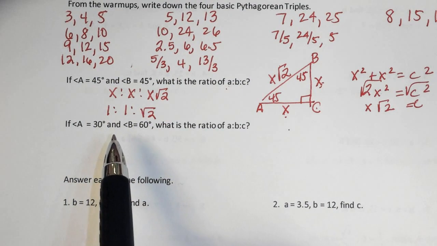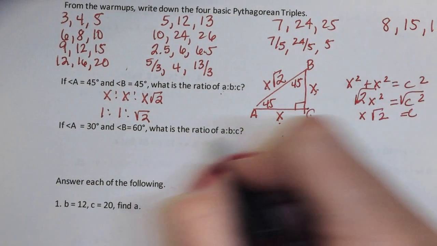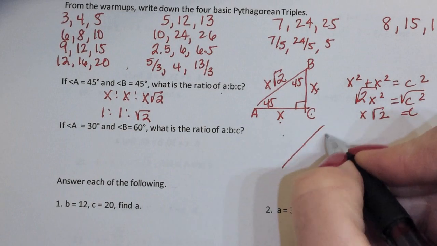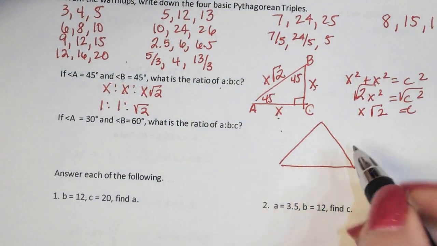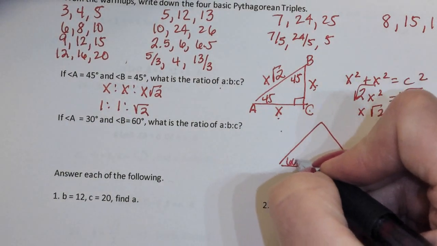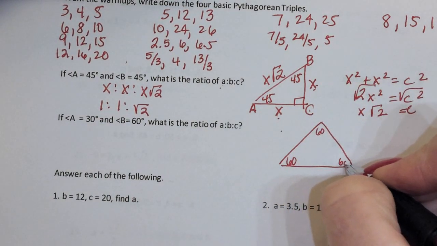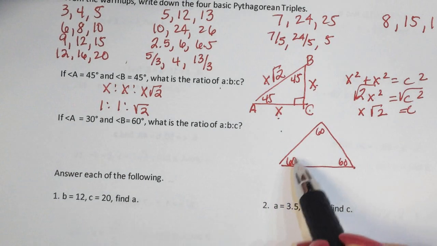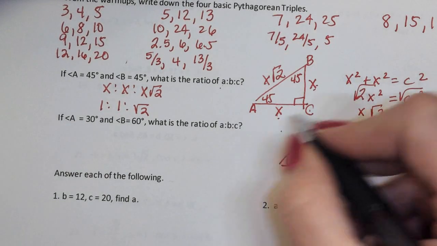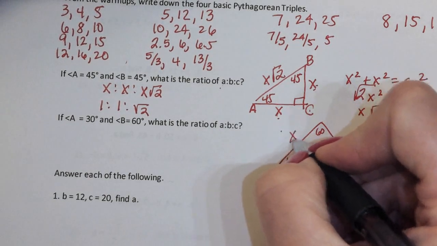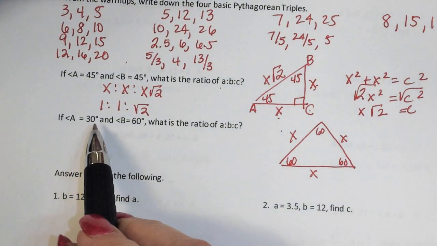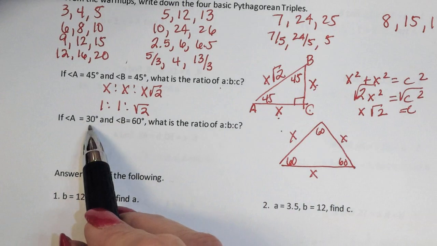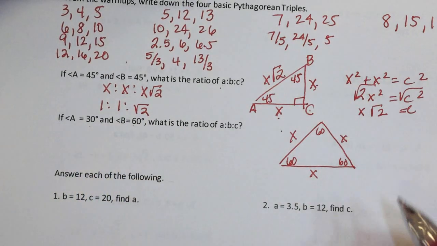What about for a 30, 60, 90? Okay, well, I'm going to show you this by showing you an equilateral triangle. And in an equilateral triangle, all of these angles would have been 60 to start with. Now if it's all 60, then all these sides have to be the same. So this is going to be x, this is going to be x, this is going to be x. But I'm not trying to work with the 60 degrees. I want a 30, 60, and I want a 90.